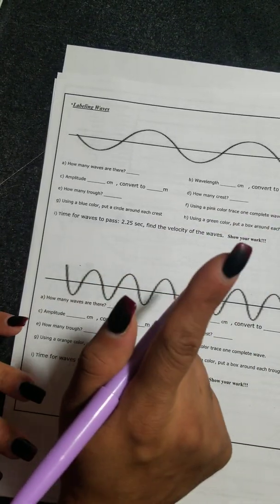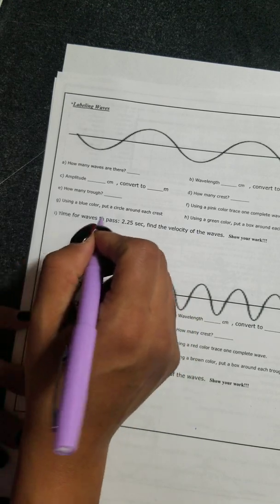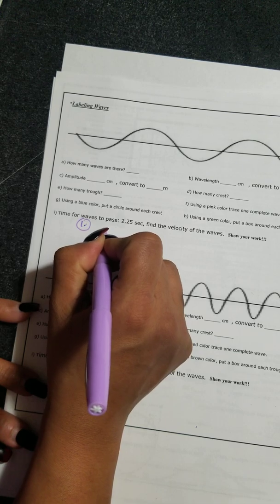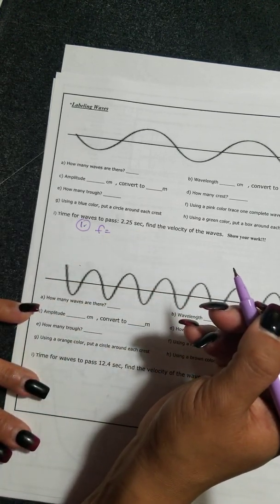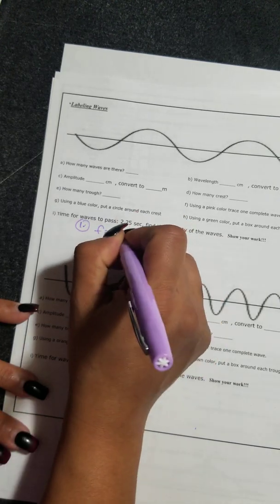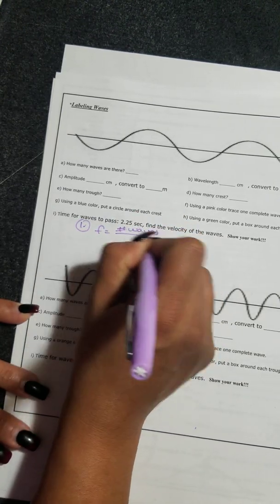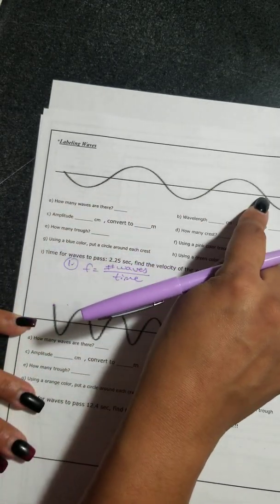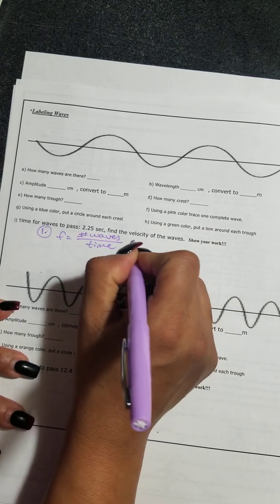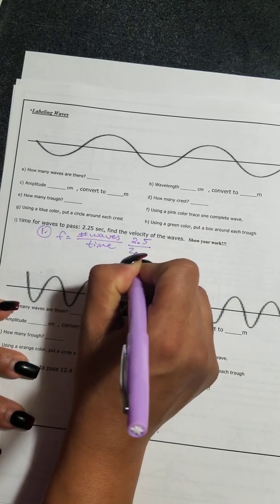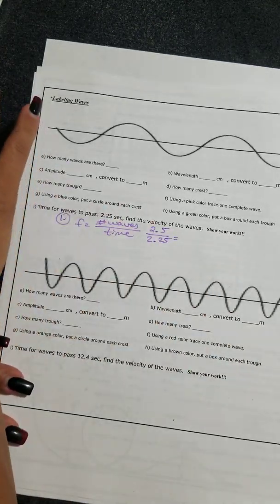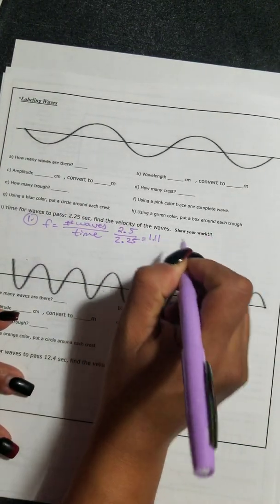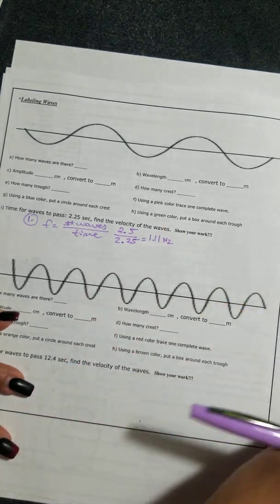Don't forget, the number one mistake I saw from students was trying to find the frequency, because step one was that the frequency is 1 over T. Well, I don't have T, so I'm going to have to use the number of waves over the total amount of time. For example, this is 2.5 waves, so 2.5 divided by 2.25 equals 1.11 hertz. That's my frequency.